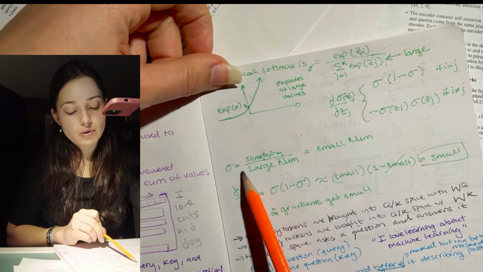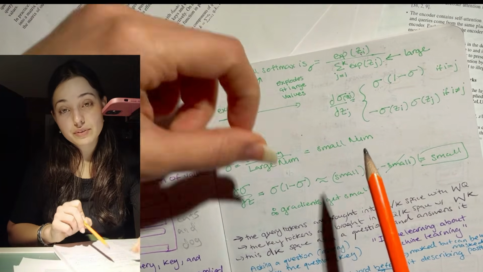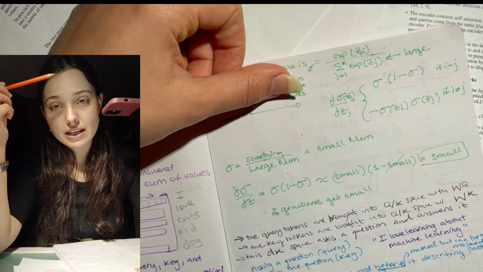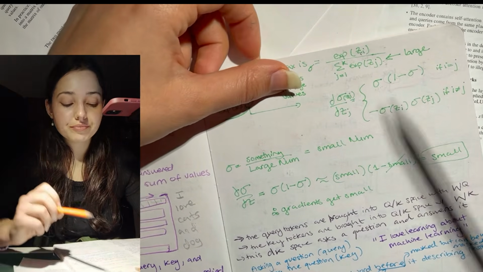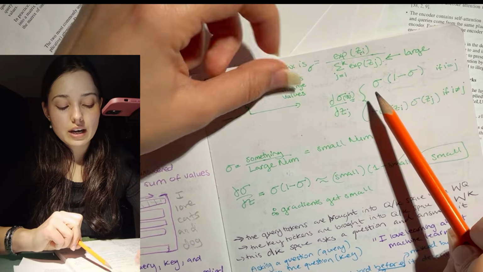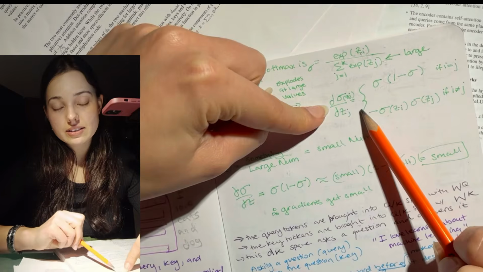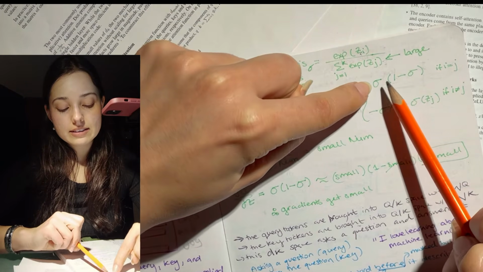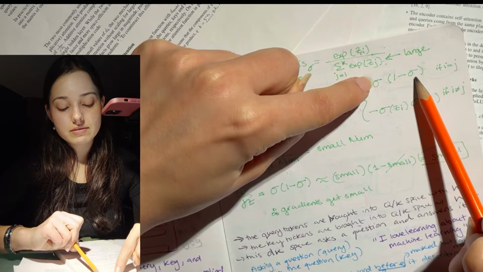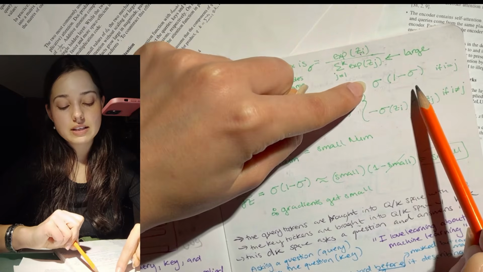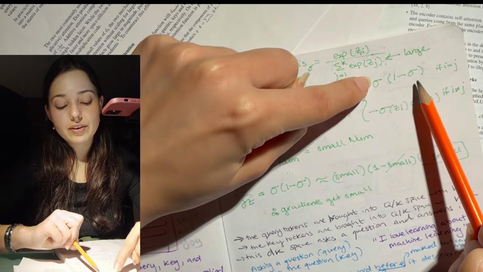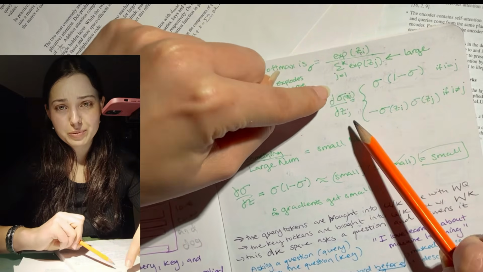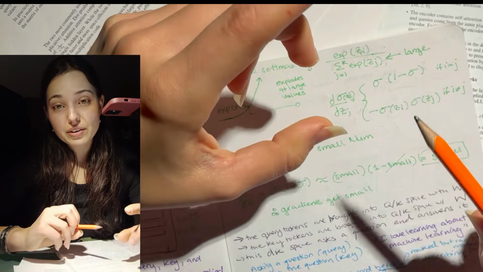Something over a really large number is a really small number because it's divided into many, many different sections. And then we have to look at the gradients, because that's really what we're interested in for backpropagation. With softmax times softmax, if the softmax is a very low value, then the derivative will be very low and we'll have very low gradients.